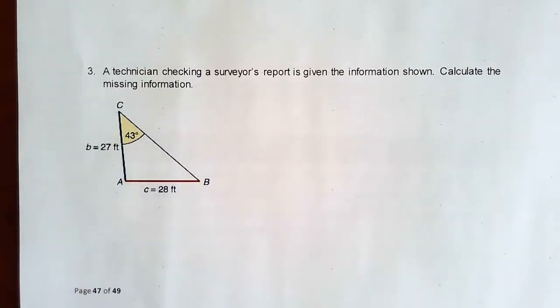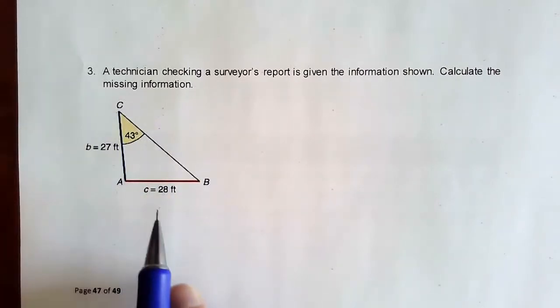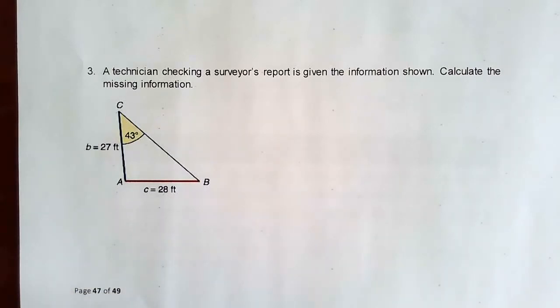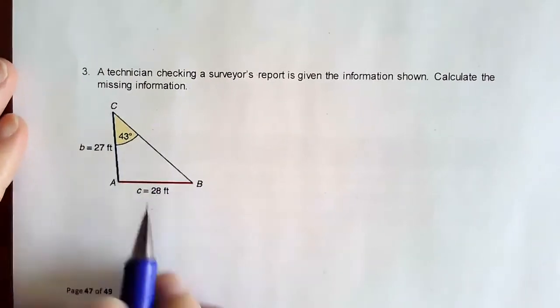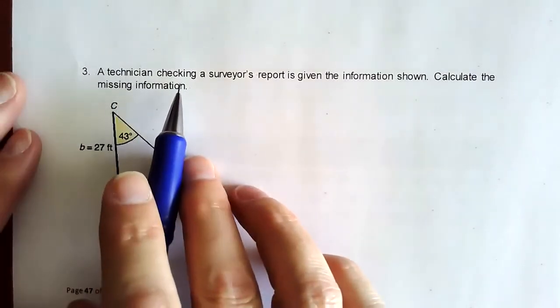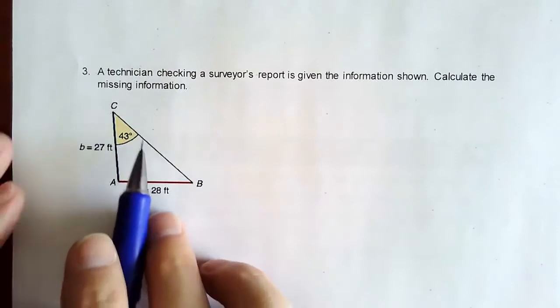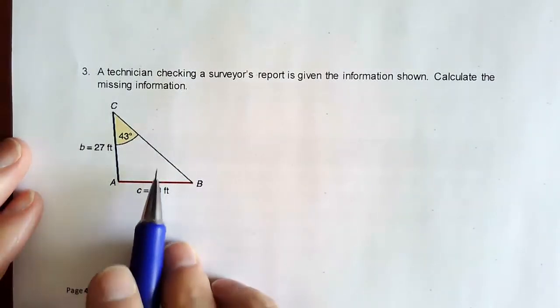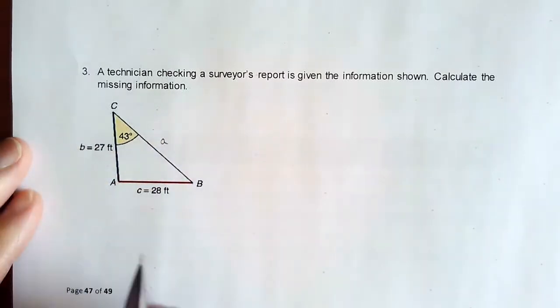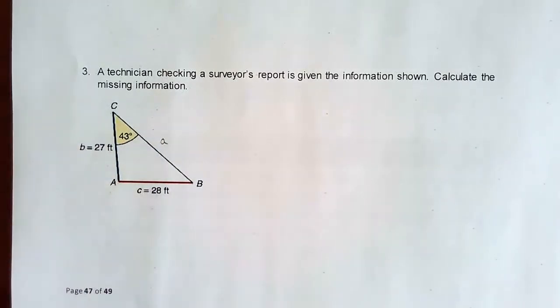So instead, what we're going to be doing is just back to our law of sines, and we're going to try to figure out missing pieces. We've got a little bit of a word problem, and we're going to figure out what's missing. First thing is, it says a technician checking a surveyor's report is given the information shown. Calculate the missing information. So we need this length. We'll call this side A. We have the other two sides, and we're missing these two angles.